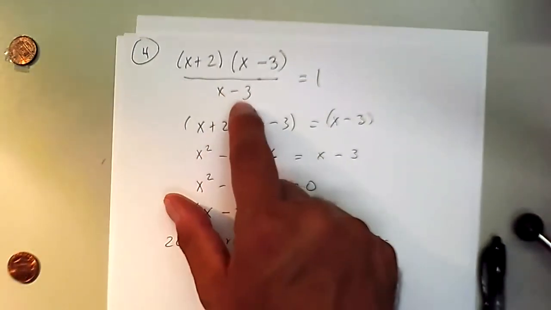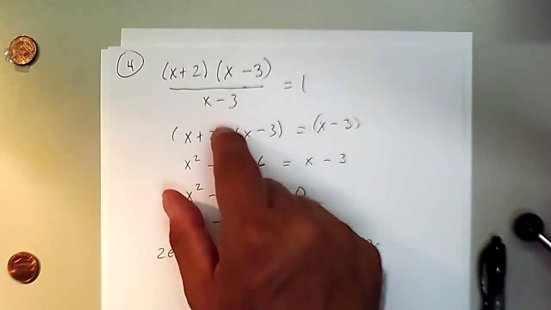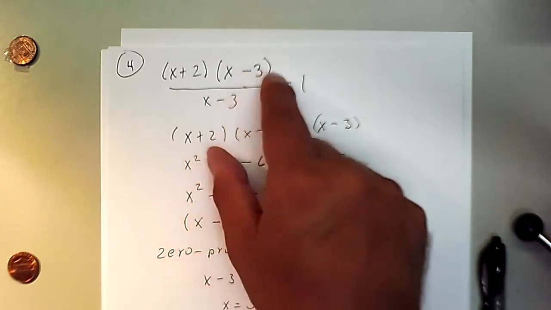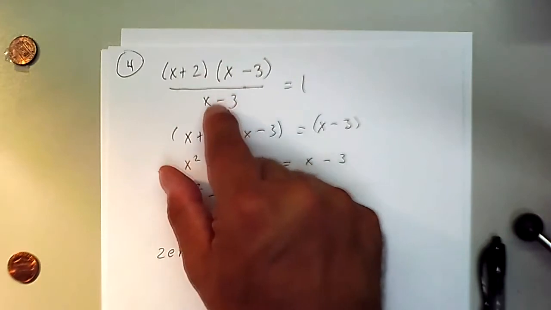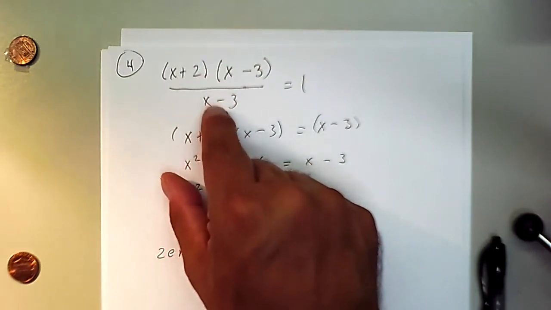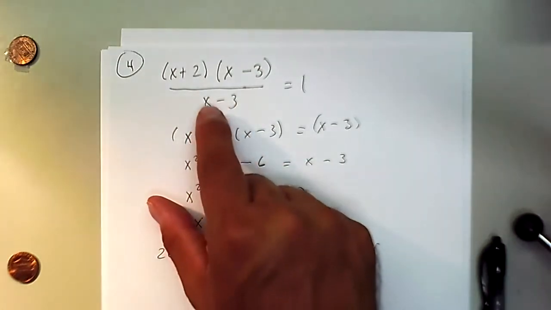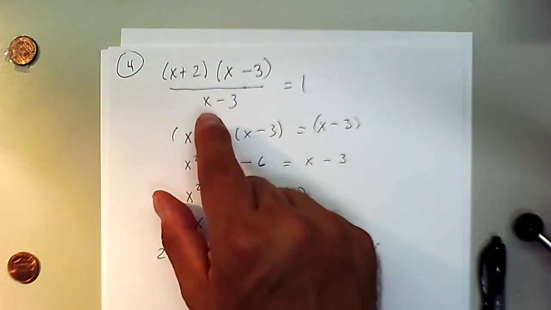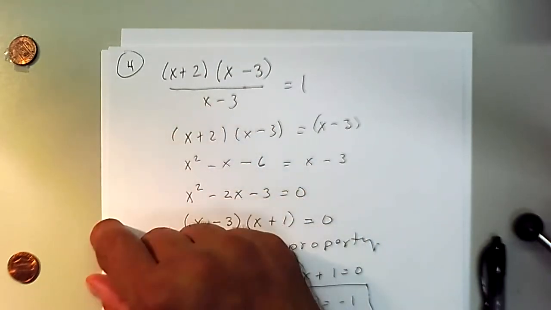By the way, this is an example of a rational equation. A rational equation is an equation where a fraction is involved, where there's at least one variable in one denominator. So that's what we call a rational equation. If there's at least one variable in one denominator, then we have a rational equation.